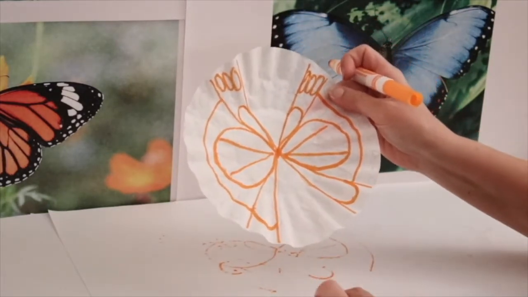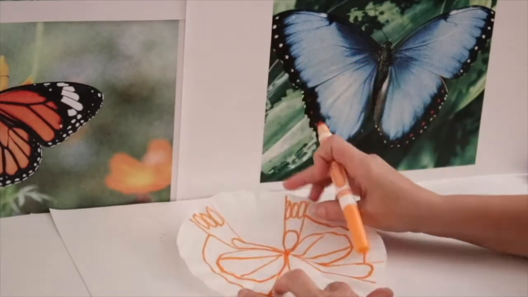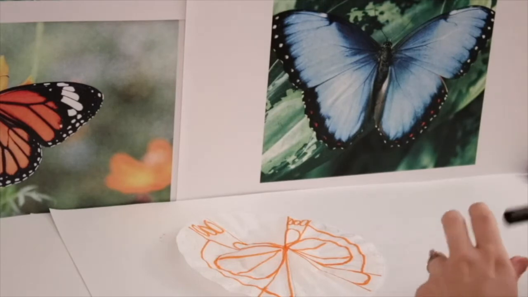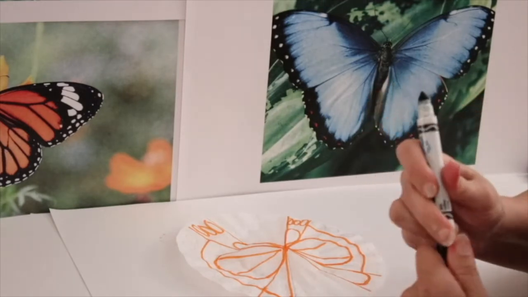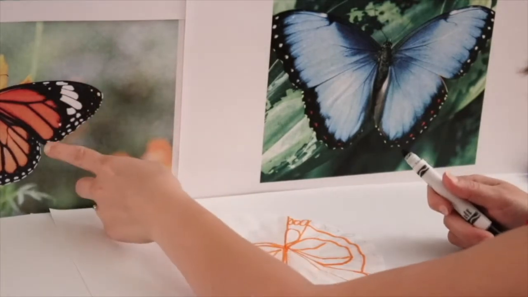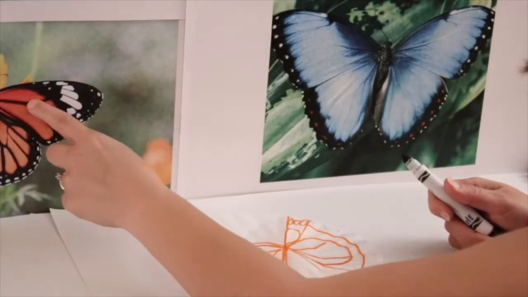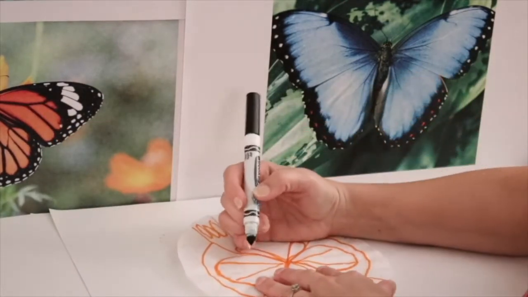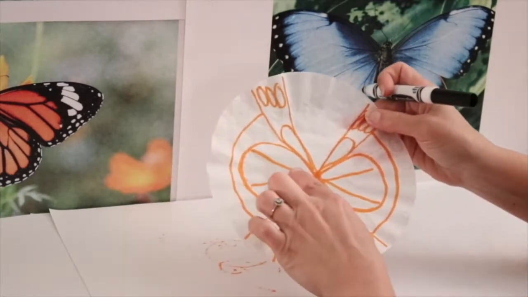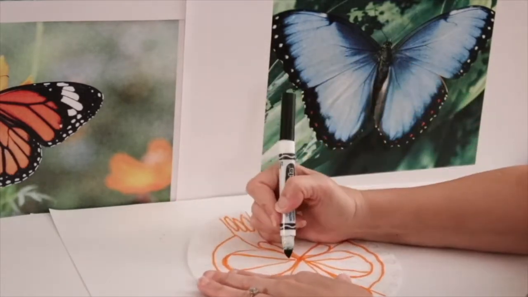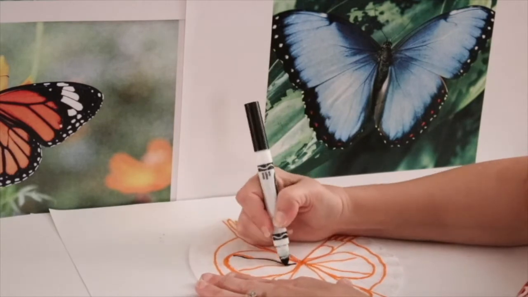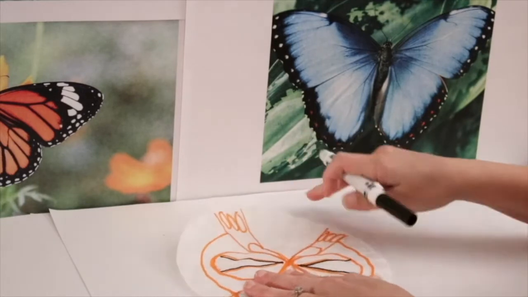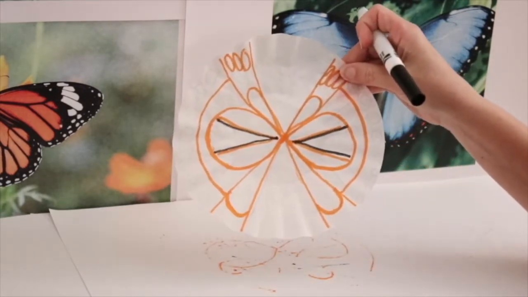Now I'm going to work with my black marker, and I'm going to draw in some lines before coloring in the rest of my orange. So the wings have a lot of black around the edges, and then there's like these veins of black in the middle. So that's what we're going to start with. I'm just going to trace the orange lines here that I already drew. Same on the other side. Whatever you do on one side, you want to do on the other side.